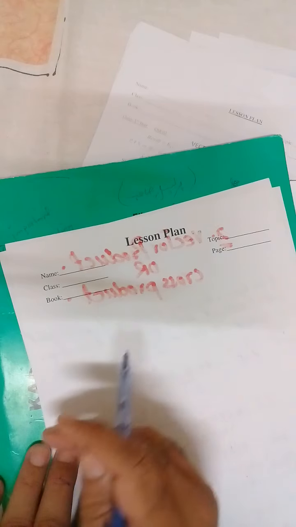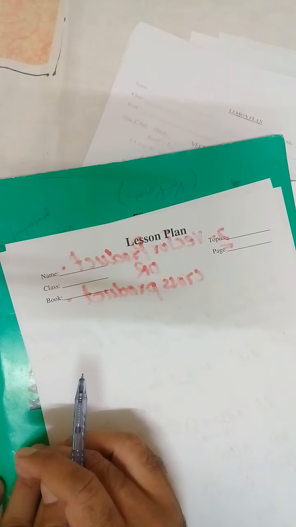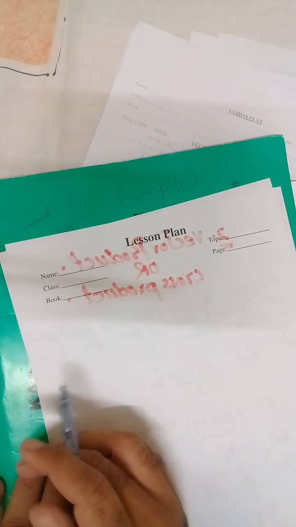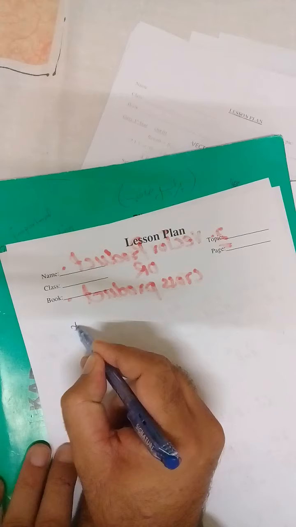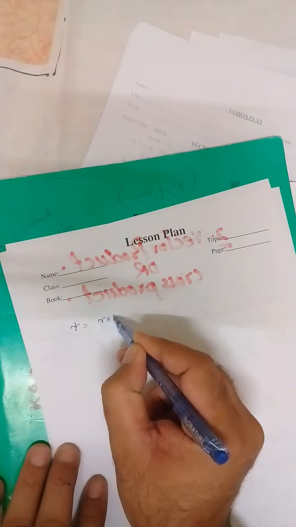Vector product, what was it? When two vectors A and B are multiplied and the result is a vector quantity, it is also called vector product or cross product. One of the examples was torque. Torque is equal to r cross F.